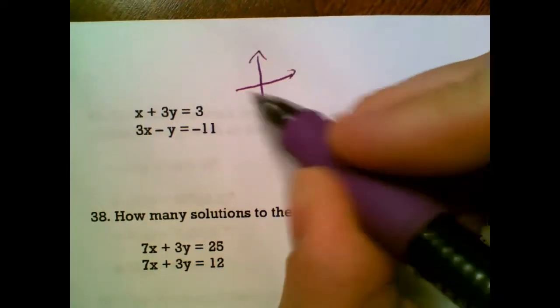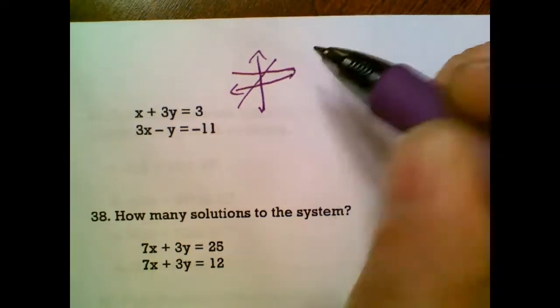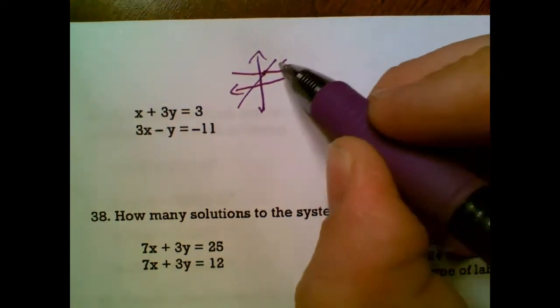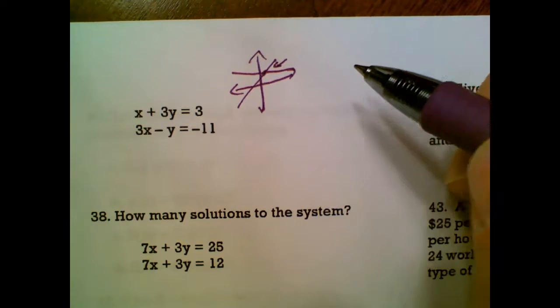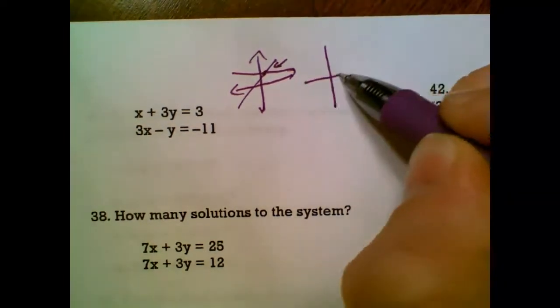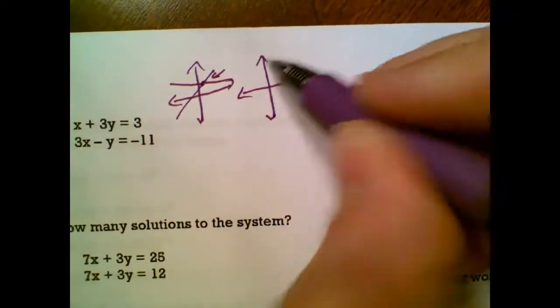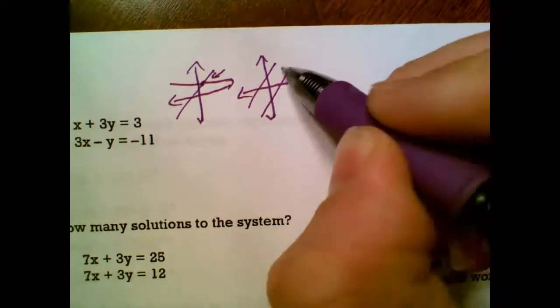Let's say this is a coordinate plane, and you drew a line on here. You could have an option where they cross like this. And when they cross, the solution is where they cross, and they cross at one point, so it could possibly have one solution. Another option to a system is it possibly having no solutions.